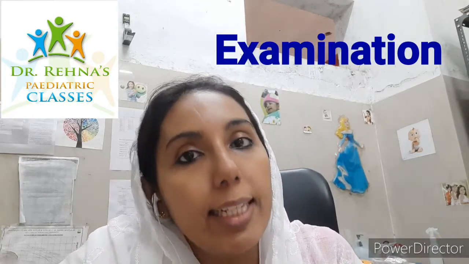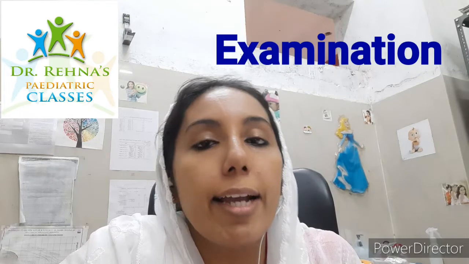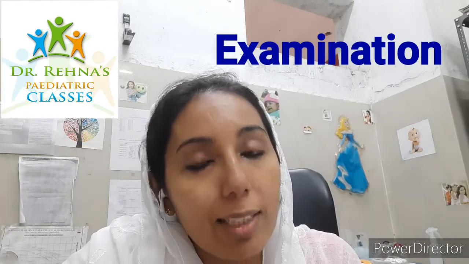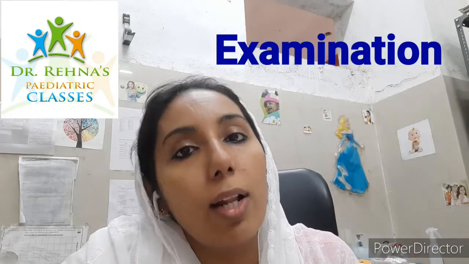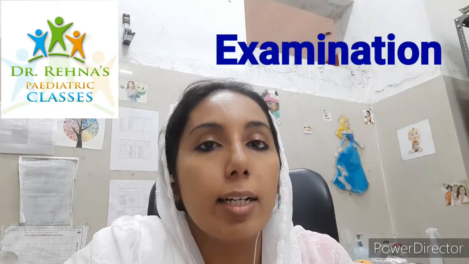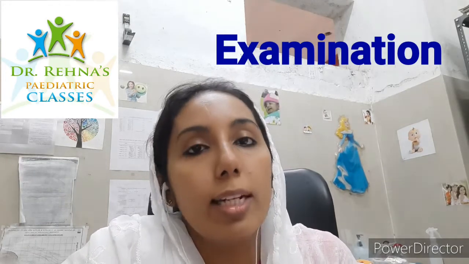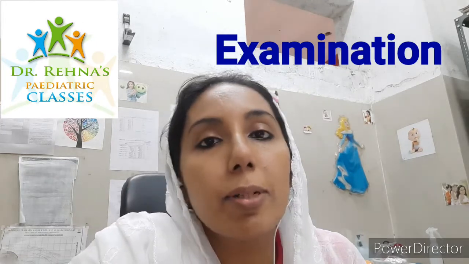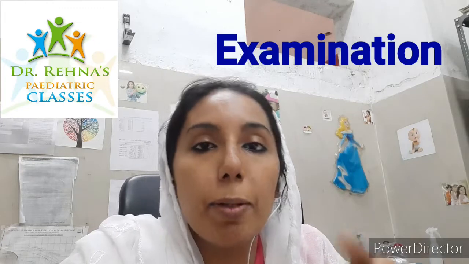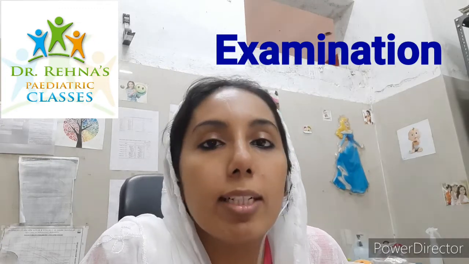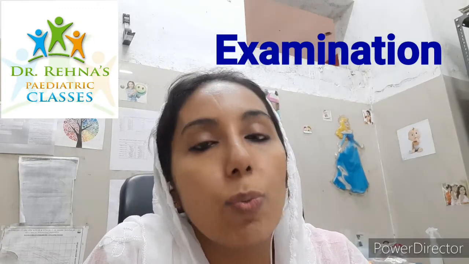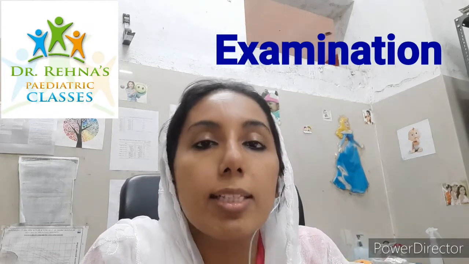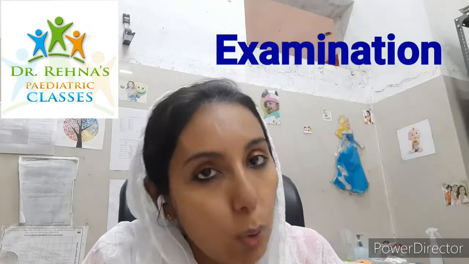We also need the father's and the mother's height to calculate the mid-parental height. How to calculate the mid-parental height and how to plot it are discussed in detail in part 2 of growth, that is plotting on the growth charts, and in part 3, but I will just tell you once again. In boys, mid-parental height is father's height plus mother's height plus 13, divided by 2, whereas in girls it is father's height plus mother's height minus 13, divided by 2.